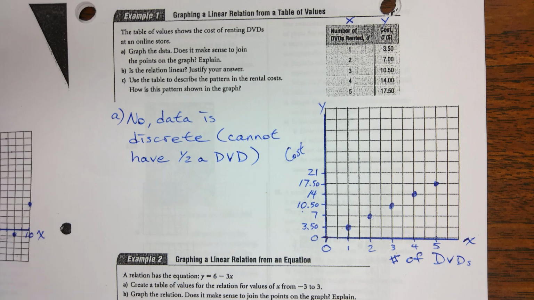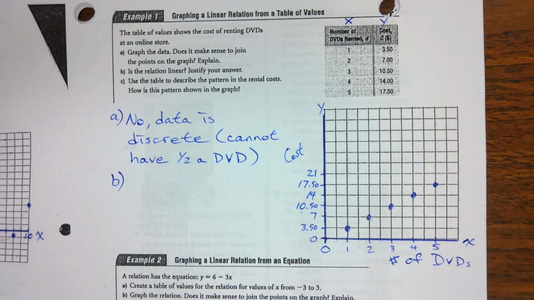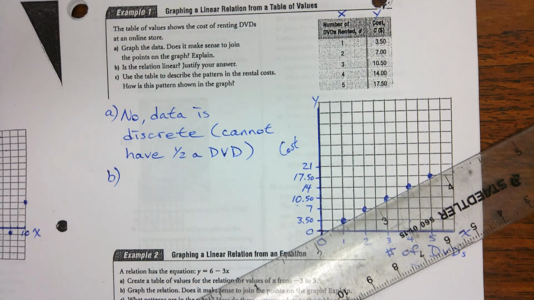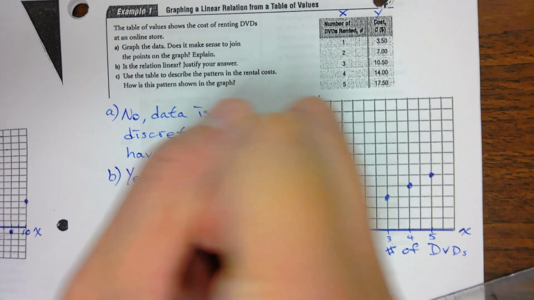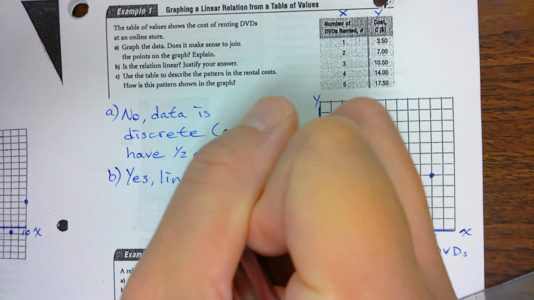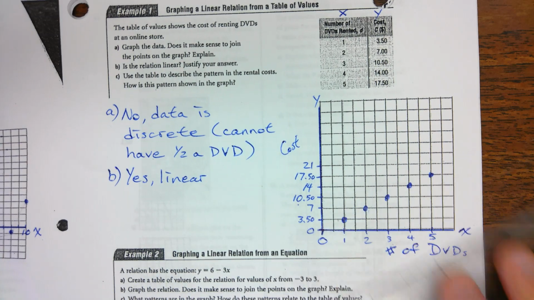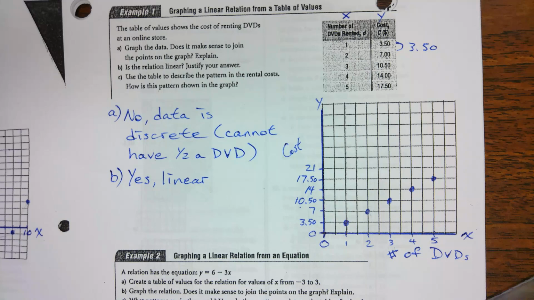Okay, is the relation linear? So if I were to match up the points, can I form a line? Yes, it is linear. 2 ways you can tell. 1, from the graph, I can form a line, and 2, I'm going up consistently by 350.